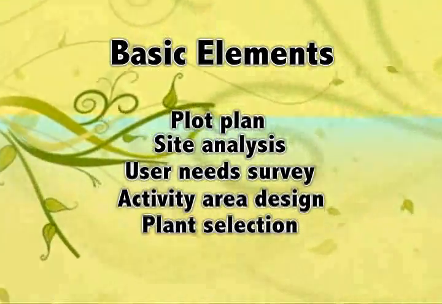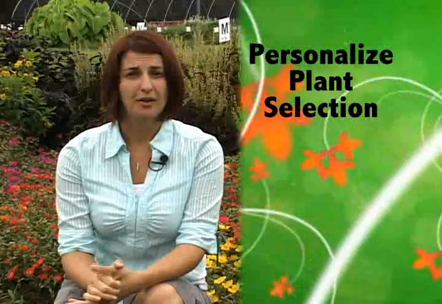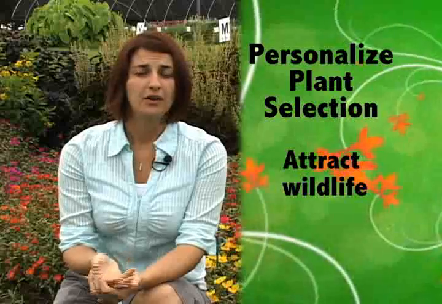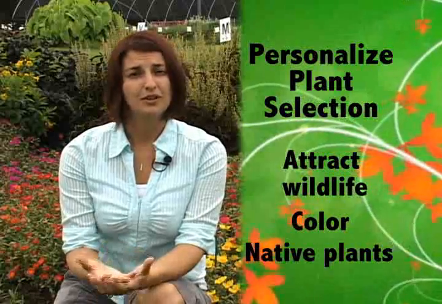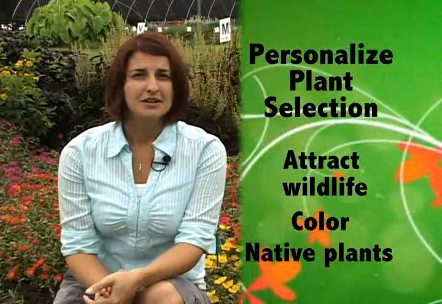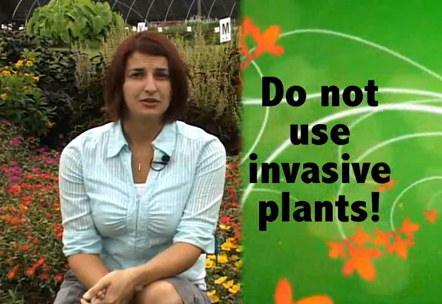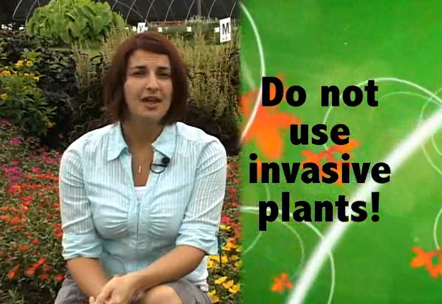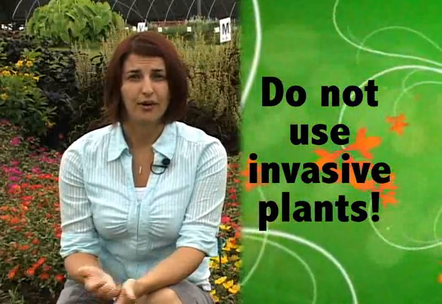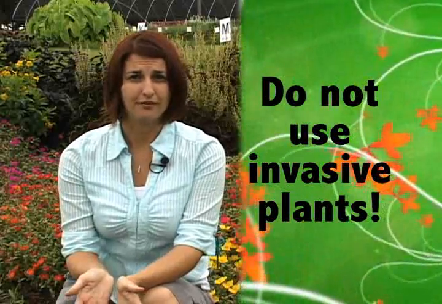When you are selecting your plants, it's important to keep a few things in mind. You can personalize it to suit your own interests or needs, whether you want to create plants that will attract wildlife or a specific color, or use native plants. Whatever it is, you can really make it your own. One important thing to consider is not to use invasive plants in your landscape, and there's a lot of great resources out there that will tell you what plants are good to use and what plants really should be avoided for a good landscape for our Florida environment.